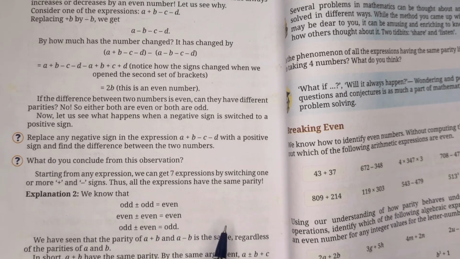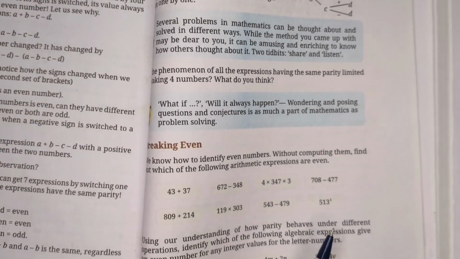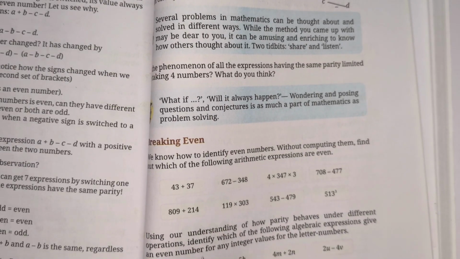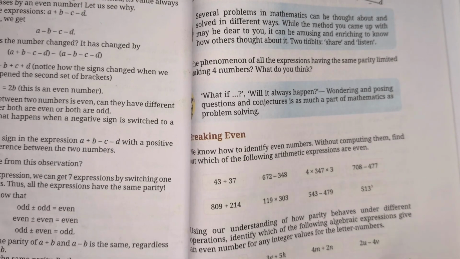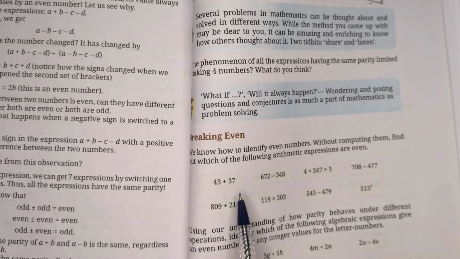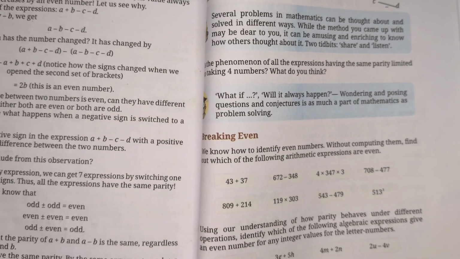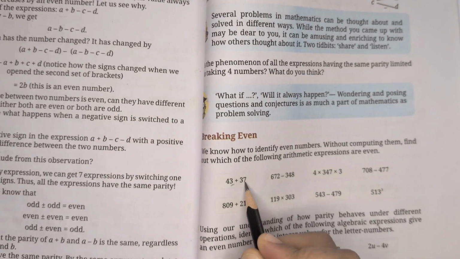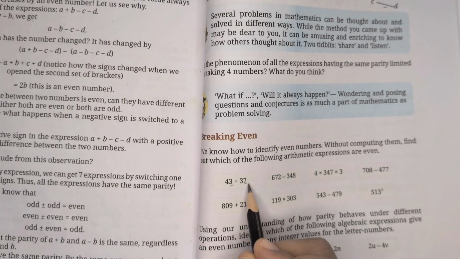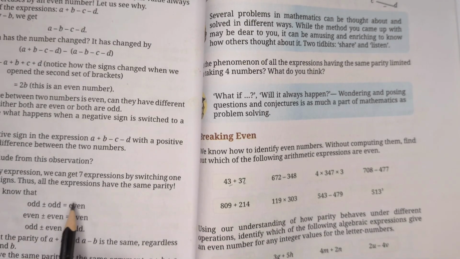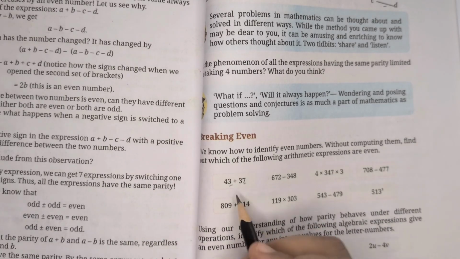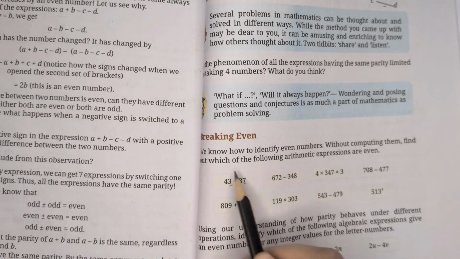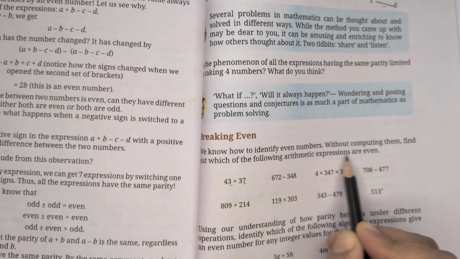Based on that, on the next page 115, we can see breaking even in this question. According to this rule, we can answer it. First one, 43 plus 37. Both the numbers are odd, 43 and 37. So odd plus odd is even. 7 plus 3, 10. So this number will be even. So without computing them, find out which of the following arithmetic expressions are even.